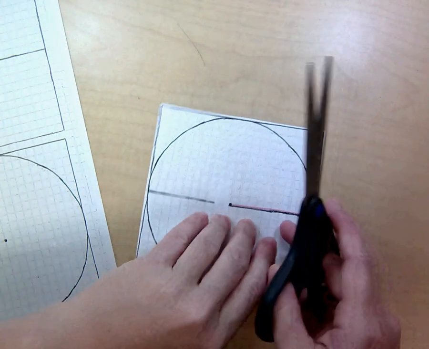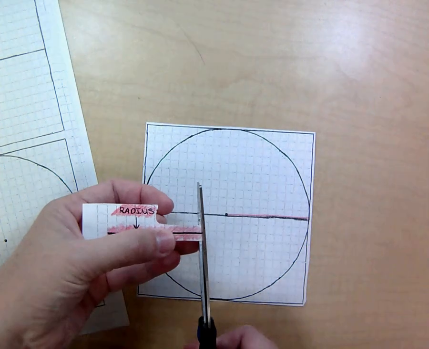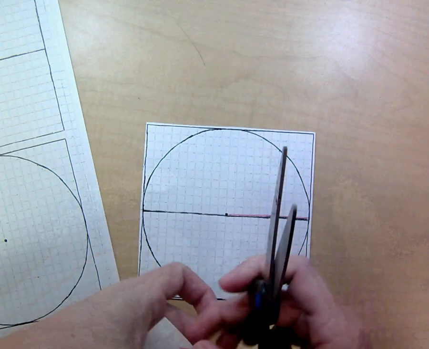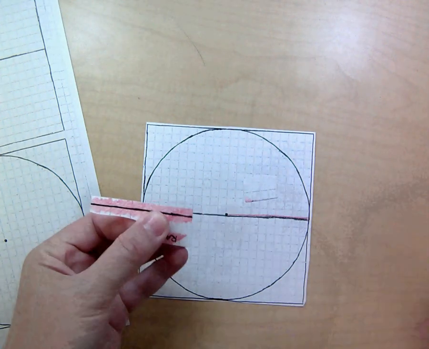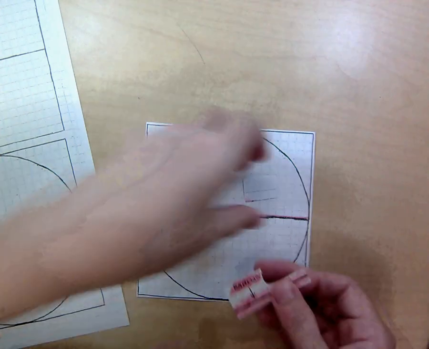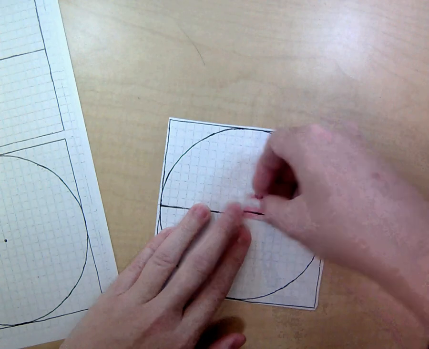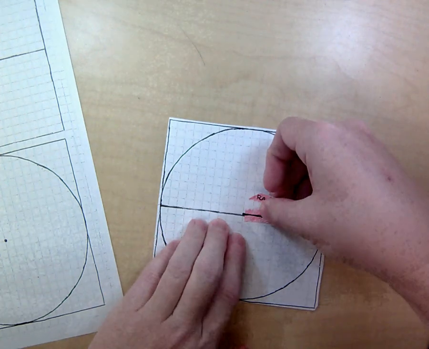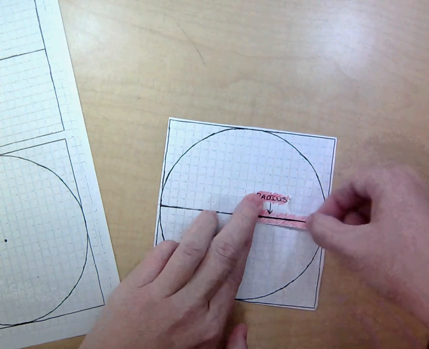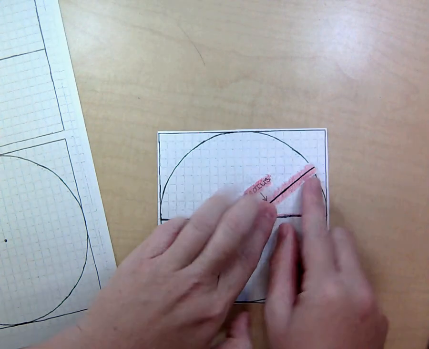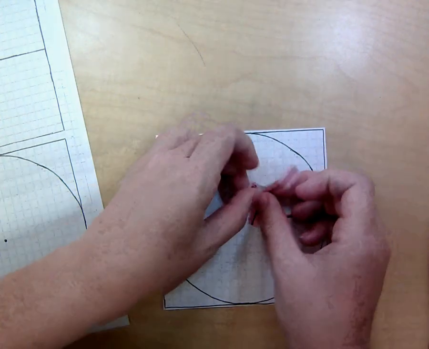I've got to cut it exactly at the end of that line, where the radius is 10 units long. And I'm going to stick that right here. It's the distance from the center to any point on the outside of the circle. I can rotate this all the way around, as long as I keep the center on the center.